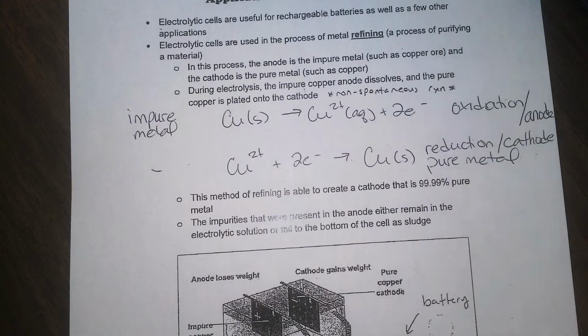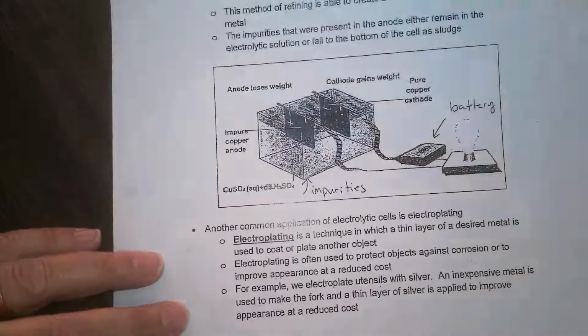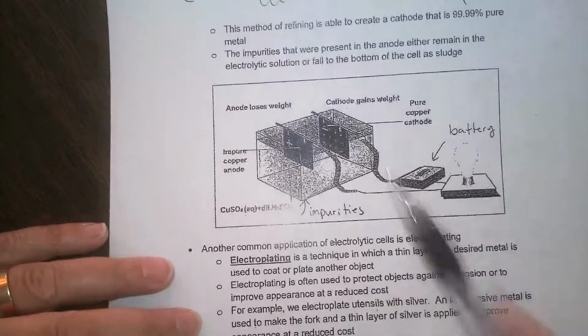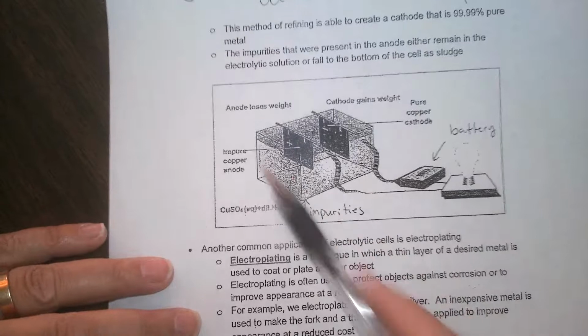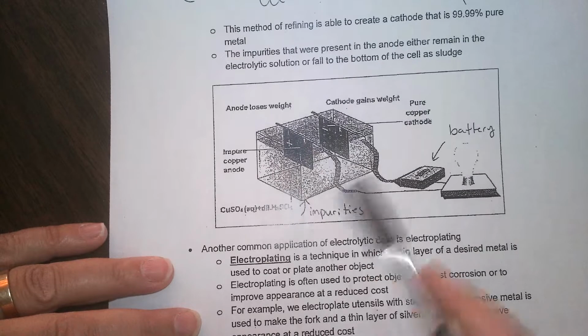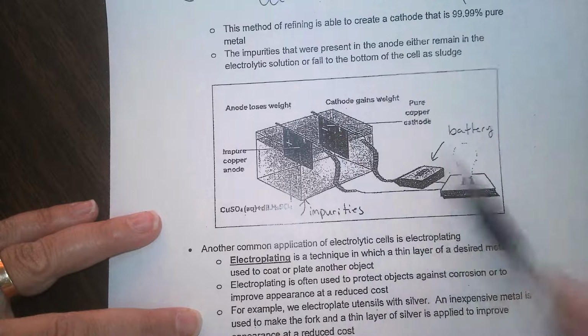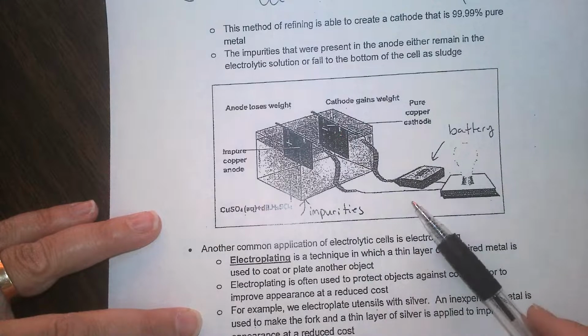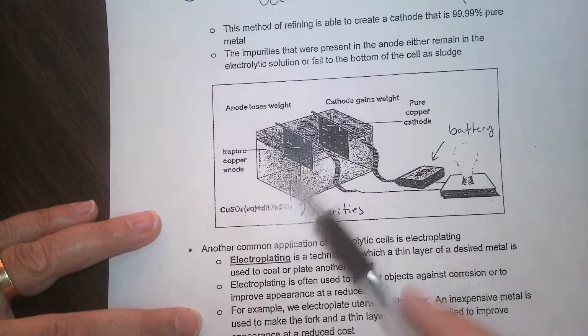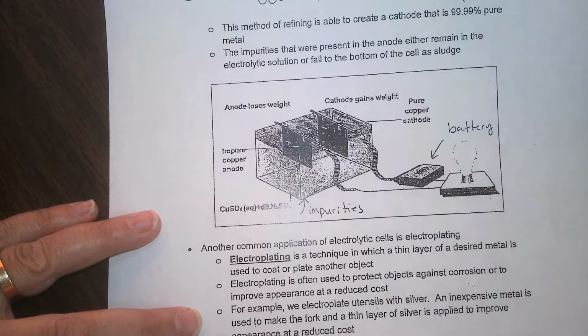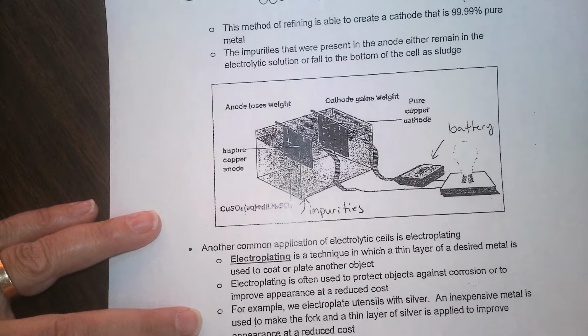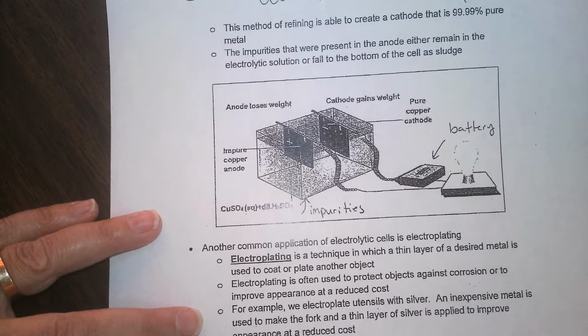So the downside to this process, though, when we look at an electrolytic cell, here's the cathode and the anode. So this is the impure copper. Here's the cathode where it's going to collect the pure copper. Here's the battery in between. And what happens is in the tank, all of the unused stuff goes to the bottom in the form of a sludge.